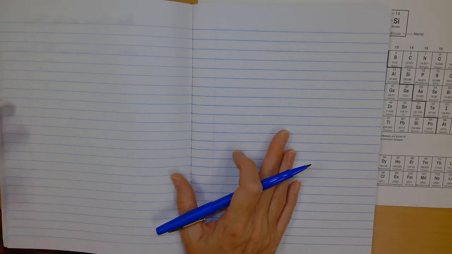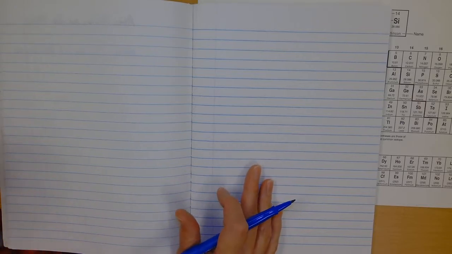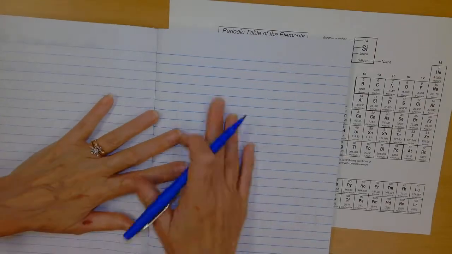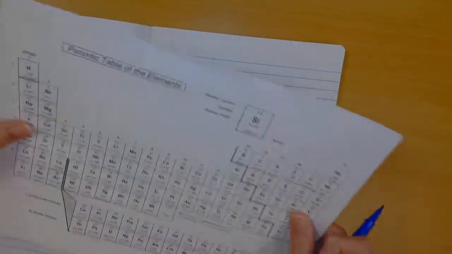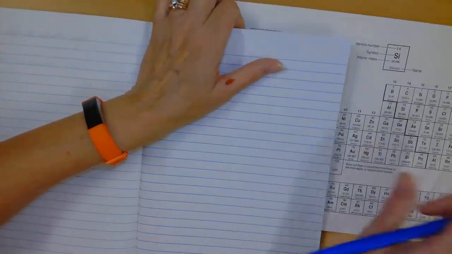Okay, we're going to talk about the atomic structure, and we're going to start learning how to draw Bohr models. So on your next available page in your journal, you need your journal, something to write with, and you need a periodic table. So you need to make sure you have that.